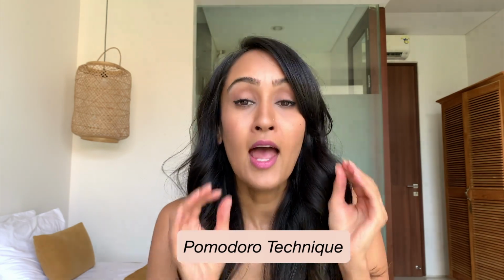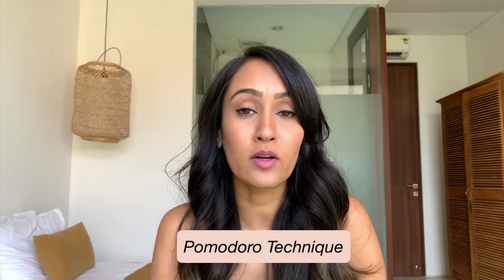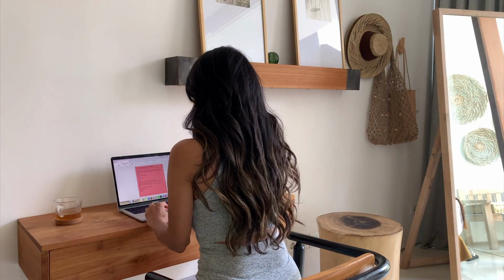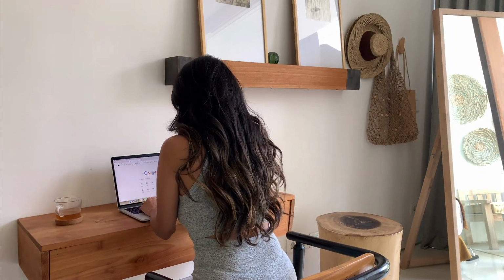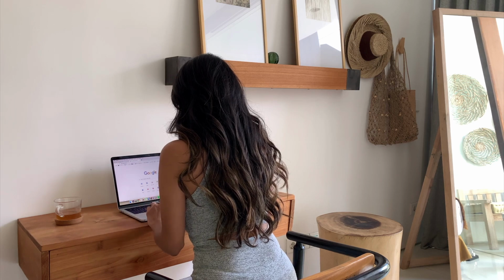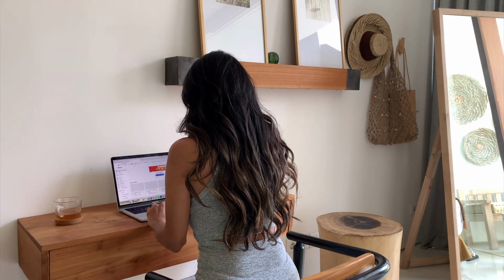And this is based on the Pomodoro Technique. The way it works is it tells you to work straight for 25 minutes, no distractions, no picking up your phone, absolutely nothing getting in your way of working for that 25 minutes. And then you take a break.